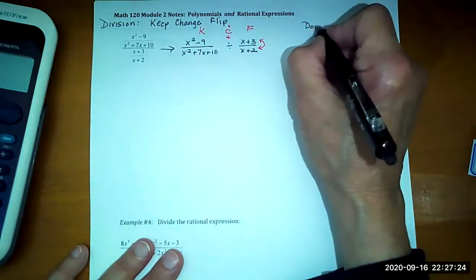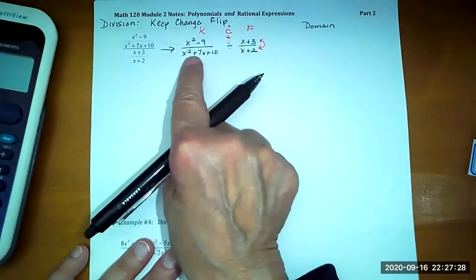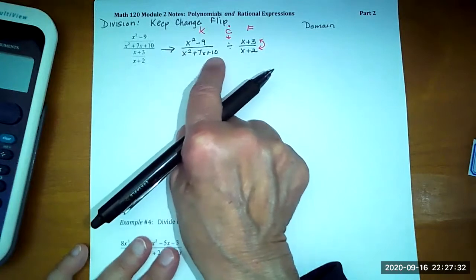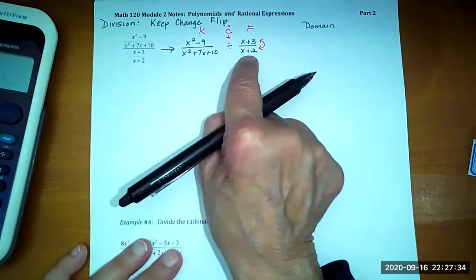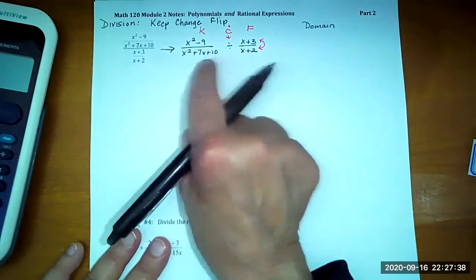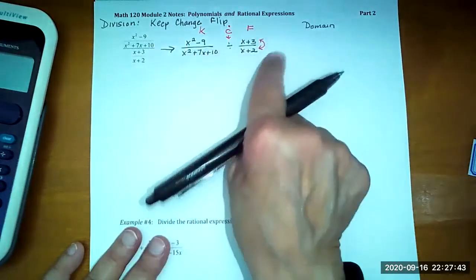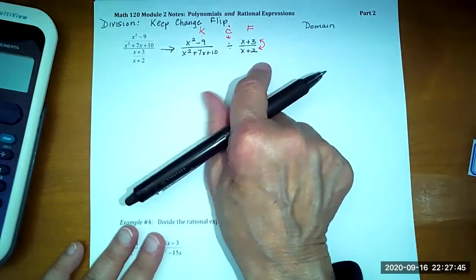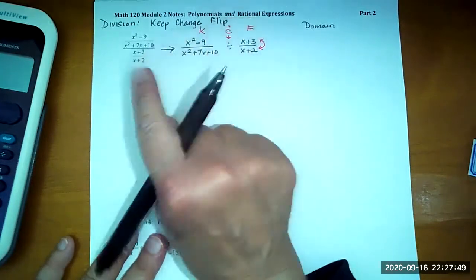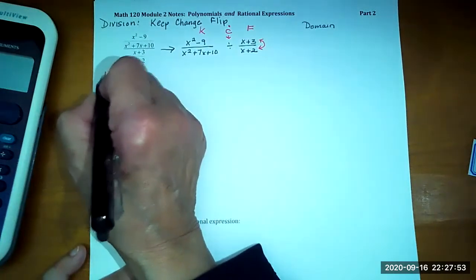So for the domain, we have to remember that we have to take the original. We have to worry about x squared plus 7x plus 10, and x plus 2 cannot equal 0. So we have to deal with these two not equaling 0. And then when we flip it, we also have to worry about the new denominator for the divisor. So let's go ahead first before we do anything, and let's factor.